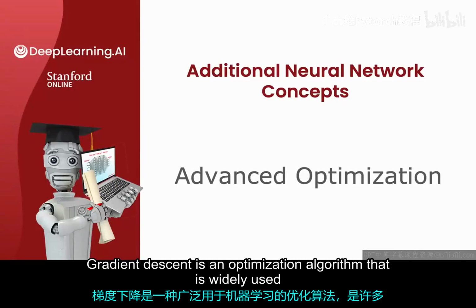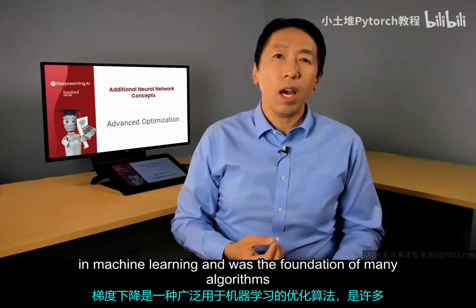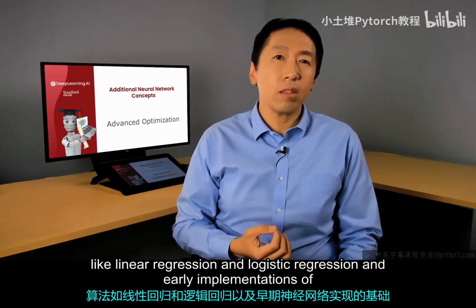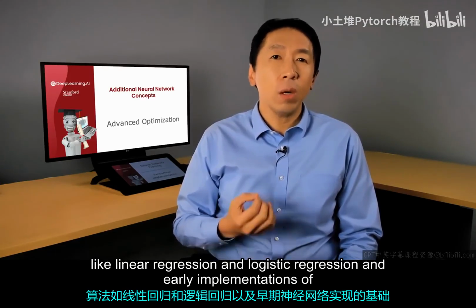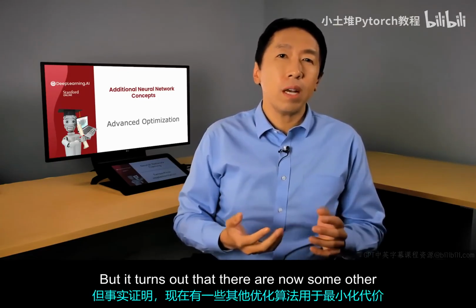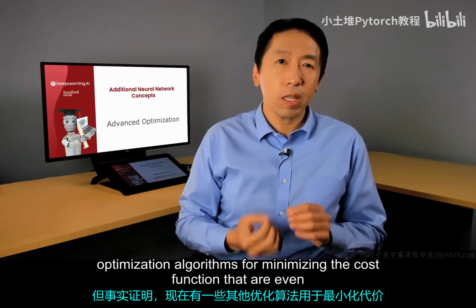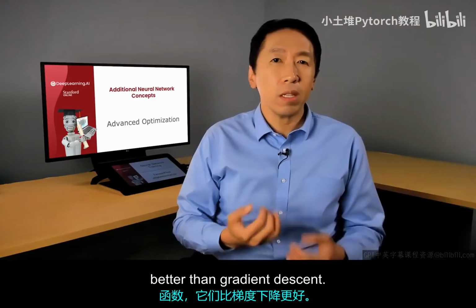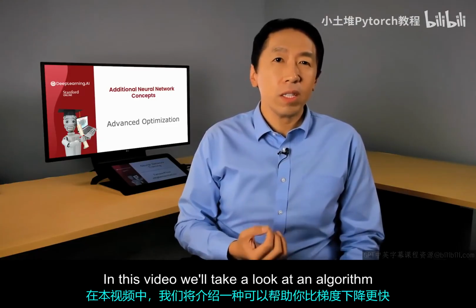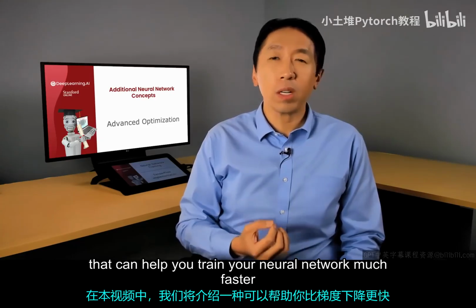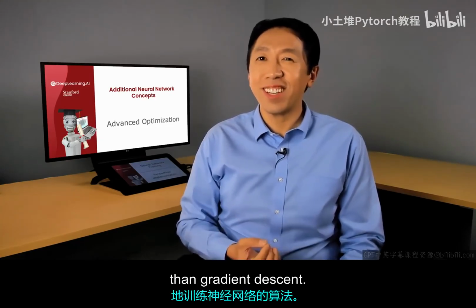Gradient descent is an optimization algorithm that is widely used in machine learning and was the foundation of many algorithms like linear regression and logistic regression and early implementations of neural networks. But it turns out that there are now some other optimization algorithms for minimizing the cost function that are even better than gradient descent. In this video, we'll take a look at an algorithm that can help you train your neural network much faster than gradient descent.